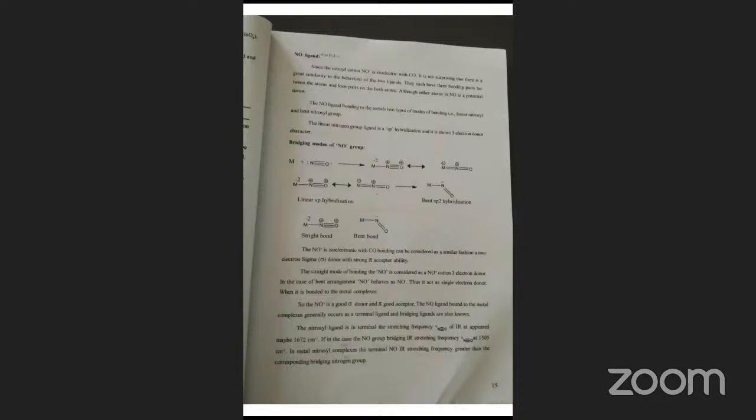So the NO+ is a good sigma donor and a good pi acceptor. That's why the NO ligand bonded to metal complexes generally occurs as a terminal ligand, and also as a bridging ligand. Due to this reason, it acts as the acceptor as well as the donor. Sigma donor, pi acceptor. Due to the dual nature, it reacts as the terminal ligand as well as the bridging ligand.